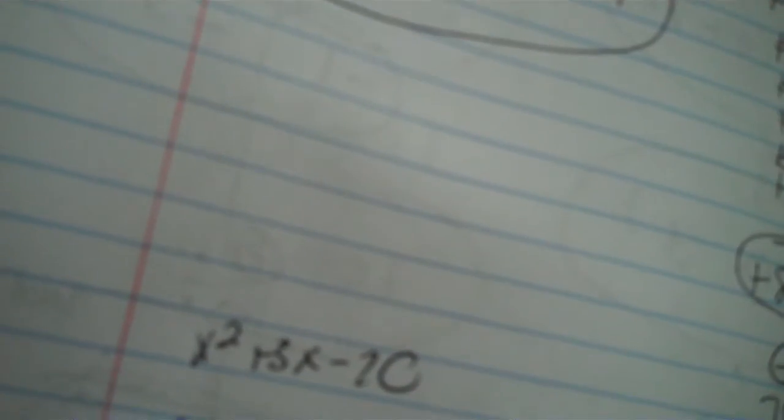Okay, x to the second plus 3x minus 70, so I make 2 parentheses. Okay, so 70 negative, so that's a positive times a negative, then you divide. 70 by 1 is 70. Nah, that doesn't add up to plus 3. 70 divided by 2 is 35.